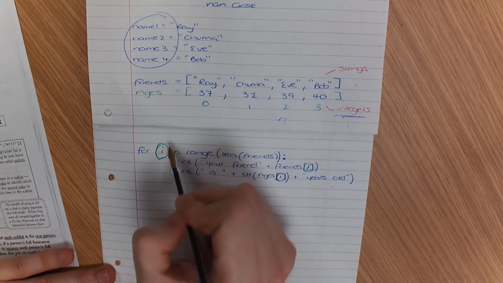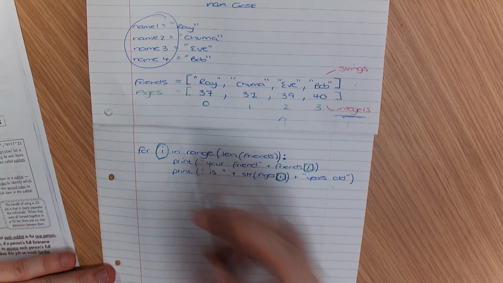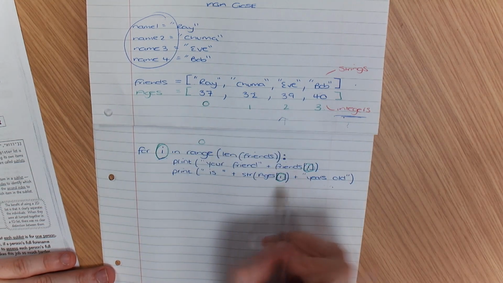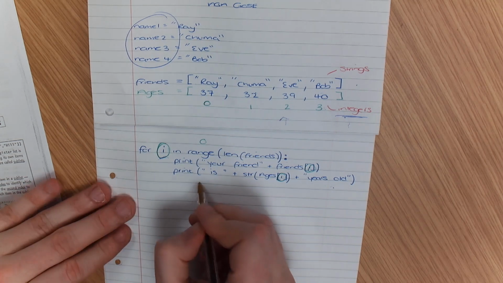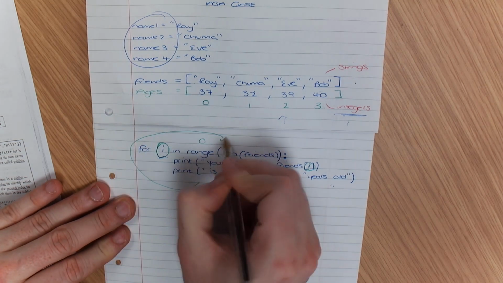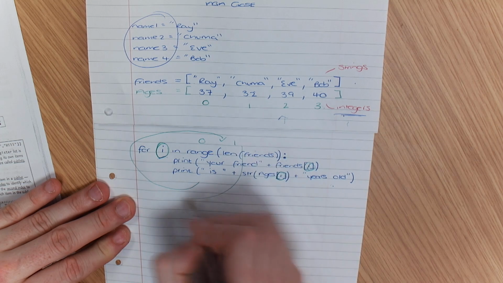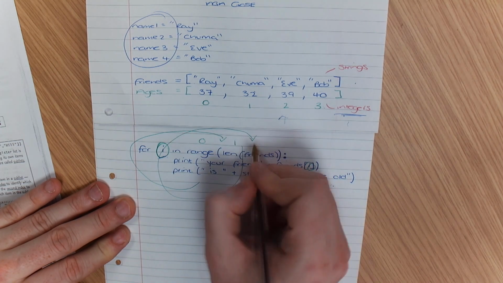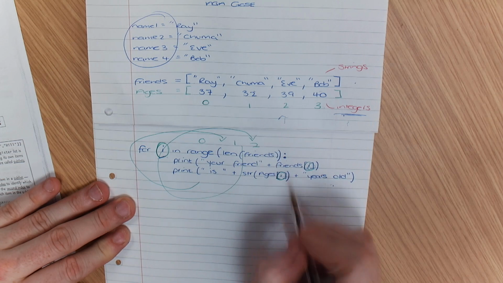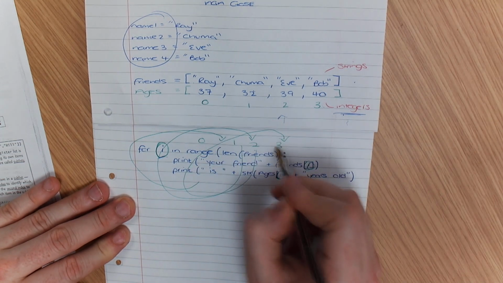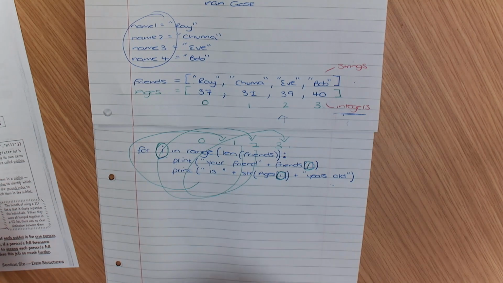So what it's doing here is using i, so i would be 0. Then, once it's finished that loop, i becomes 1. Then it finishes that one. i becomes 2. Then it finishes writing those again. i becomes 3, because the length of the list is how many iterations it is.